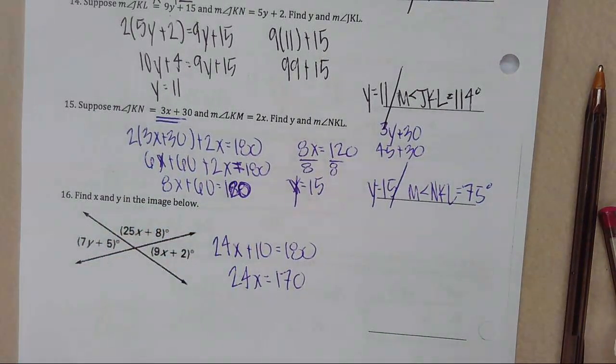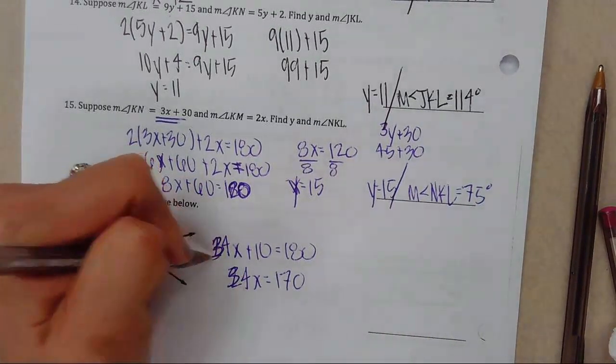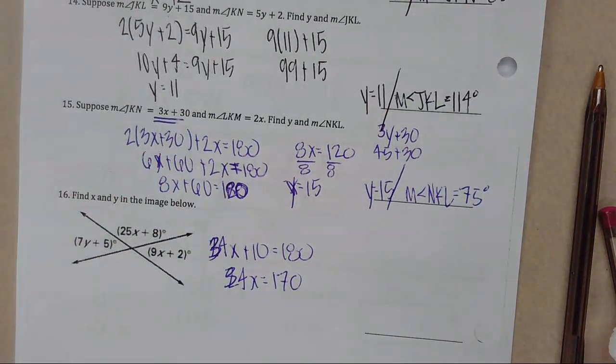I'm going to have to divide on my calculator really quick. So 170 divided by 24. That does not work out pretty. Oh, sorry, that's a 34. I'm like, why is that not working? 170 divided by 34 equals 5.